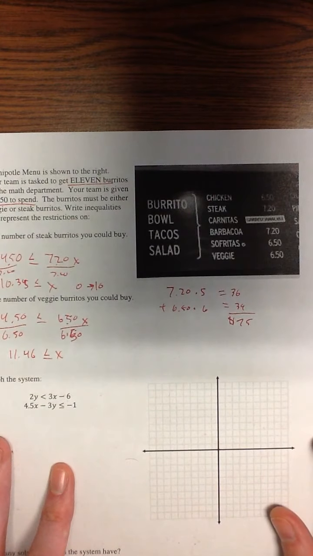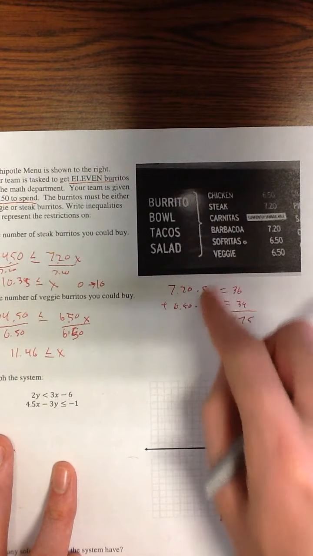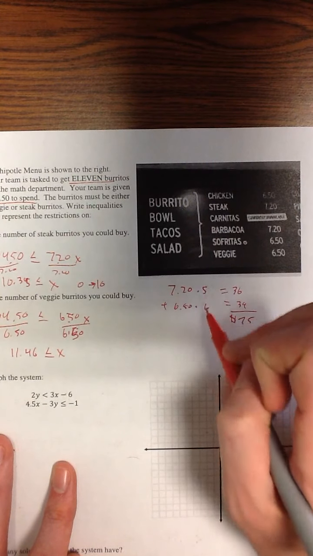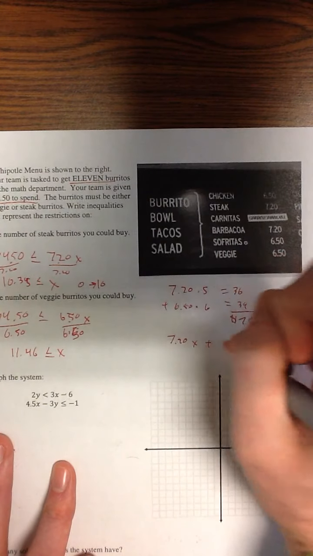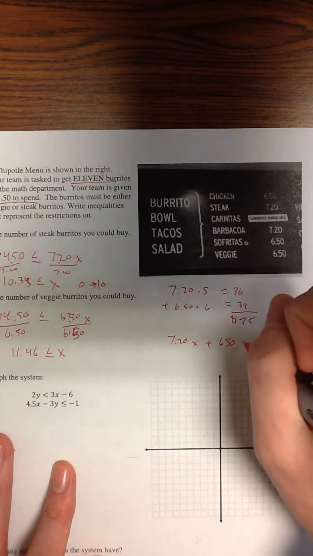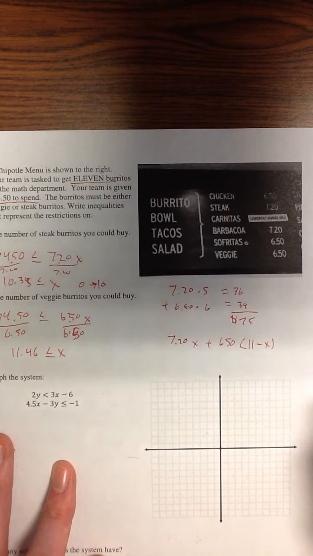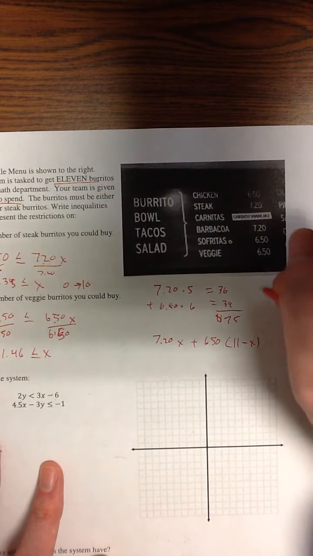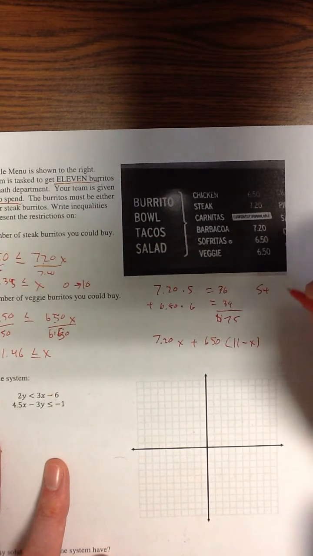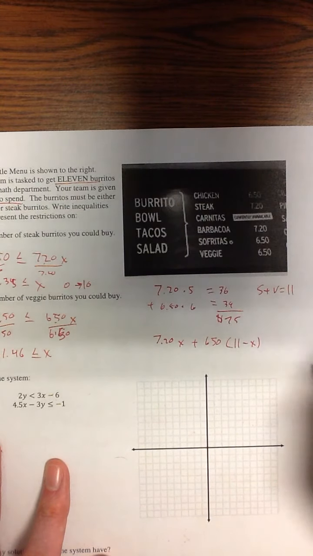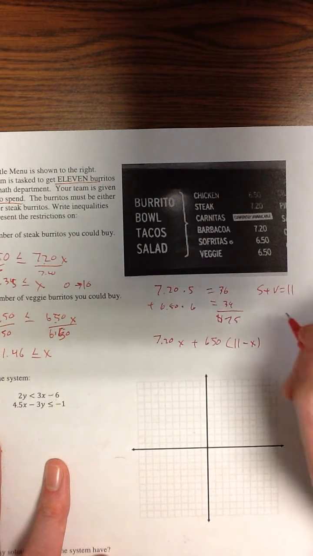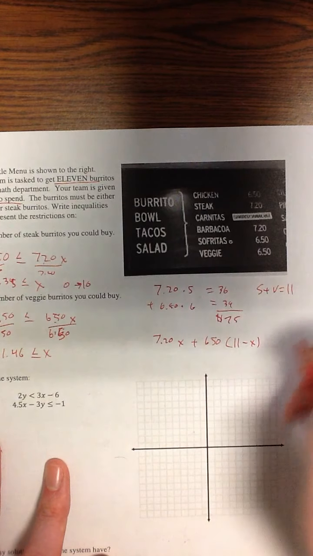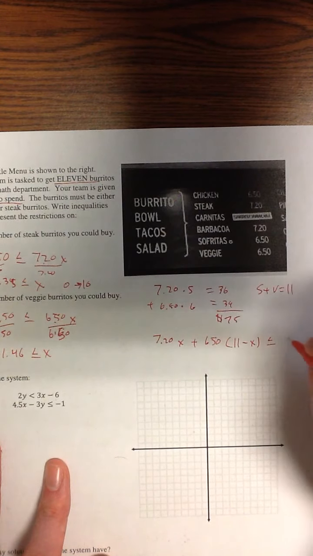We could continue to guess and check this way, or we can develop a pattern here, where these numbers have to add up to 11. So I could make this 7.20x plus 6.50 times 11 minus x. We could also do a system of equations where the steak burritos plus the veggie burritos have to equal 11, and then use the same prices and do a substitution. But we're going to run with this. This amount has to be less than or equal to the $74.50 that we have to spend.